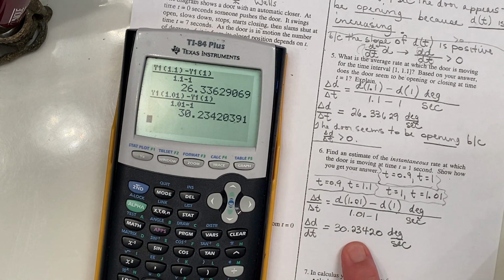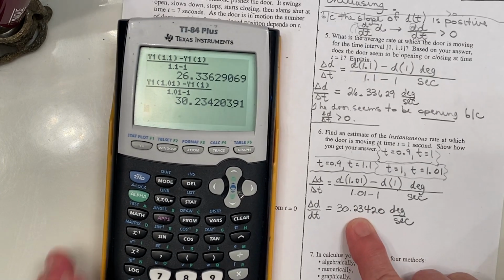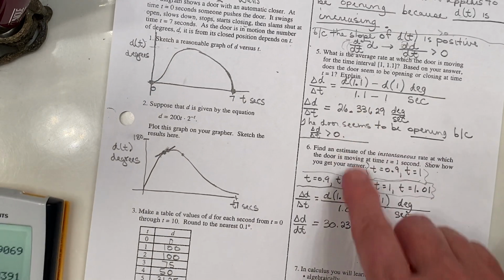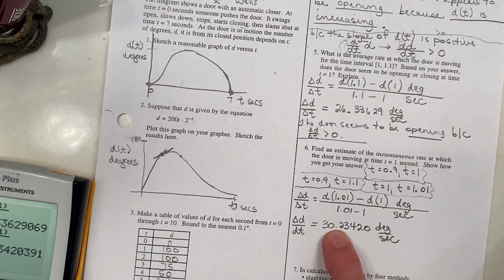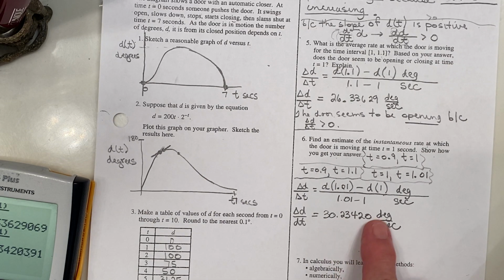So how does this average rate of change compare to the previous average rate of change? Well, this value is higher, but it's still positive. So does that positive rate of change still suggest that the door is opening? Yeah, it does. It's going pretty fast.